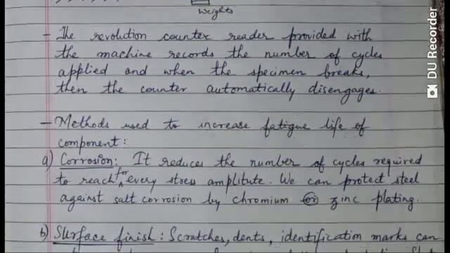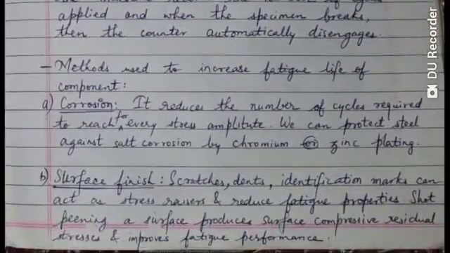Now regarding how to increase the fatigue life of the component, here I have mentioned two methods, but there are other methods also, and I have mentioned only short points. You have to elaborate. Corrosion: it reduces the number of cycles required to reach failure for every stress amplitude. Here we can protect steel against salt corrosion by chromium or zinc plating.